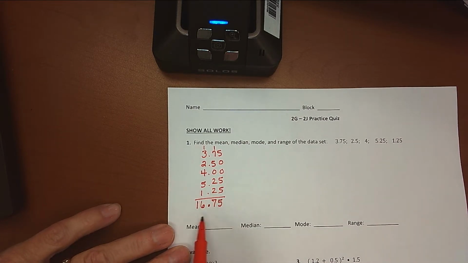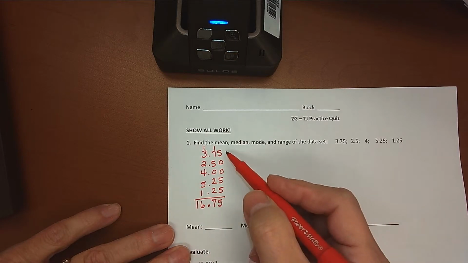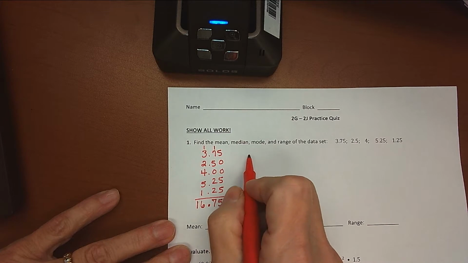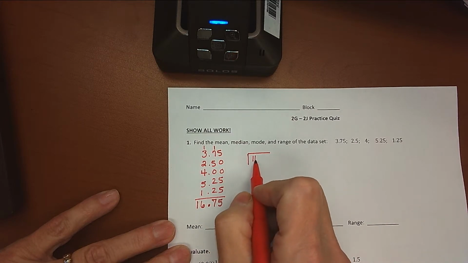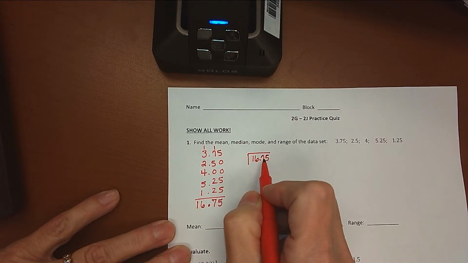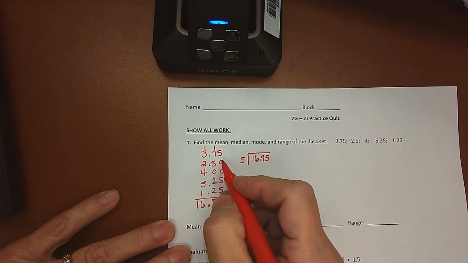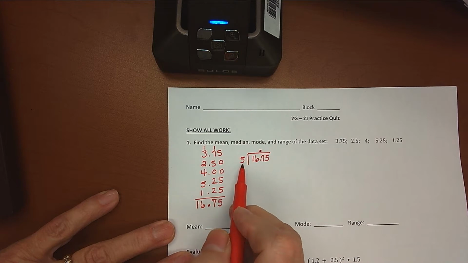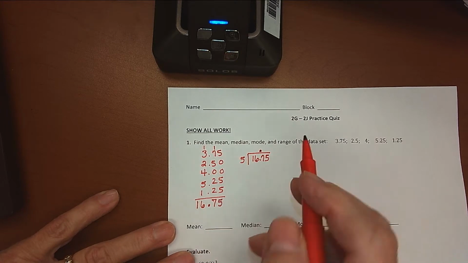Now I've got to take that 16 and 75 hundredths and divide it by the number of pieces of data that I have in my data set. So I'm going to divide by 5 here. So I take my 16 and 75 hundredths, dividing by 5 because there are 5 numbers in this data set. Bring my decimal up to the roof because there's nothing on the side, so I don't have to slide.